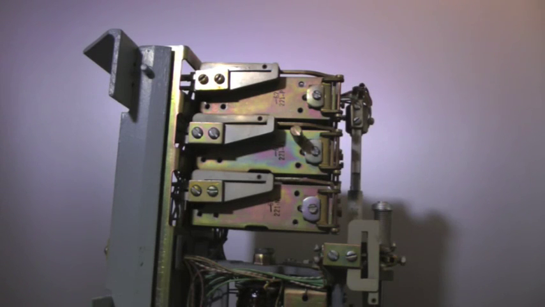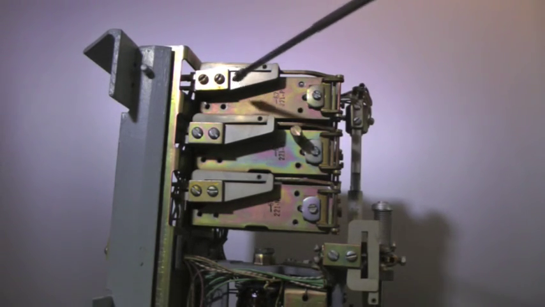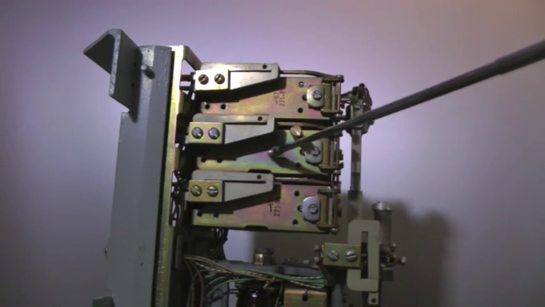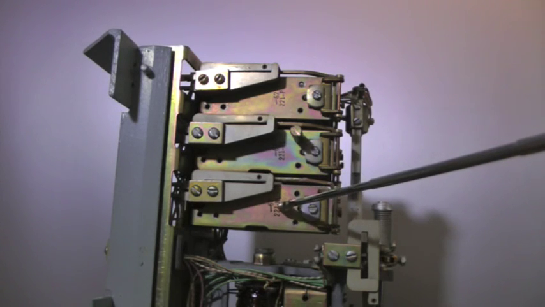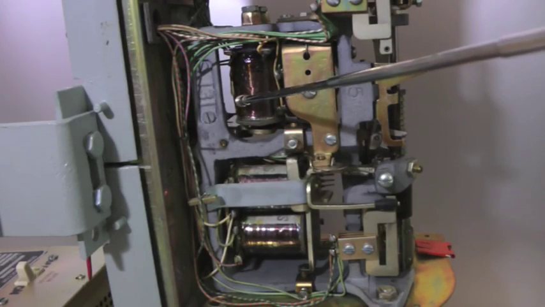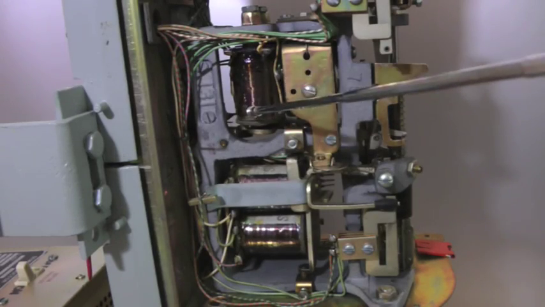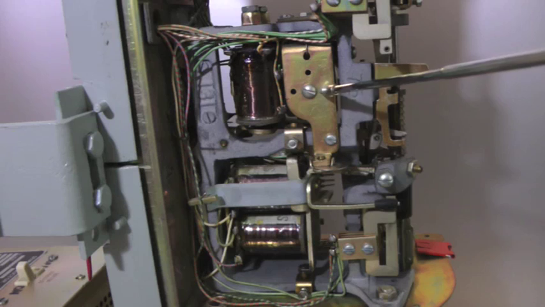Looking at the left side top, we have the A relay heel piece and its spring assembly, the C relay heel piece and its spring assembly, and the E relay heel piece and its spring assembly. Moving down, we have the left side vertical magnet. We have the release magnet bracket.